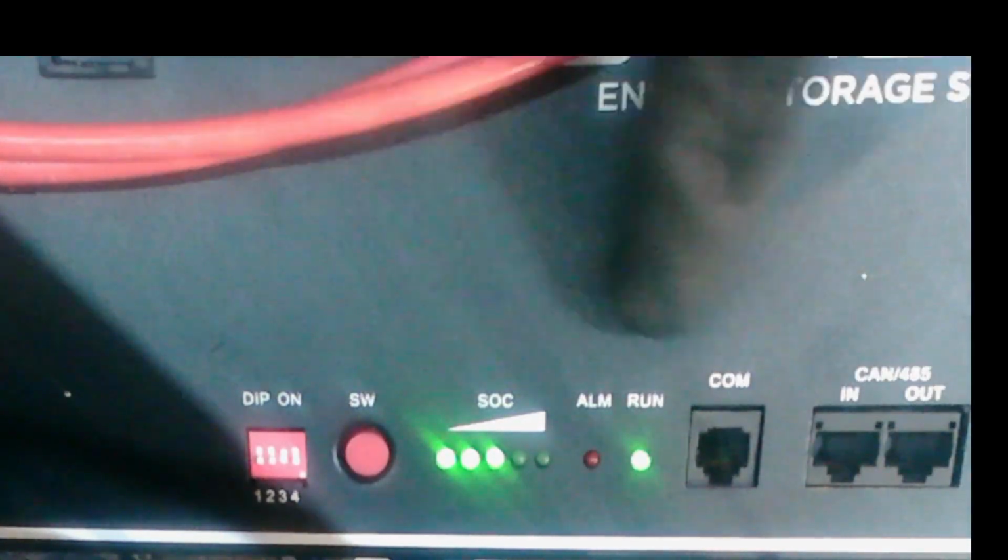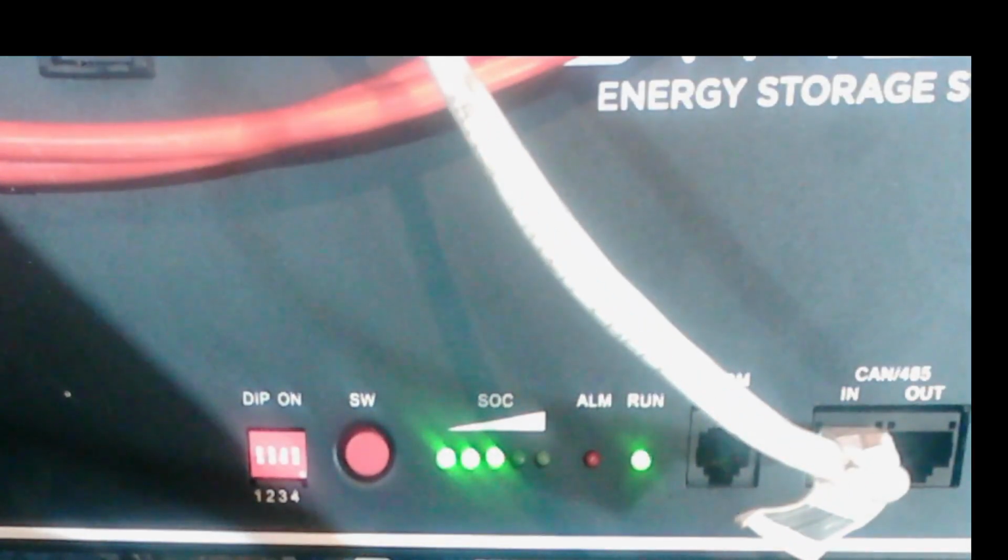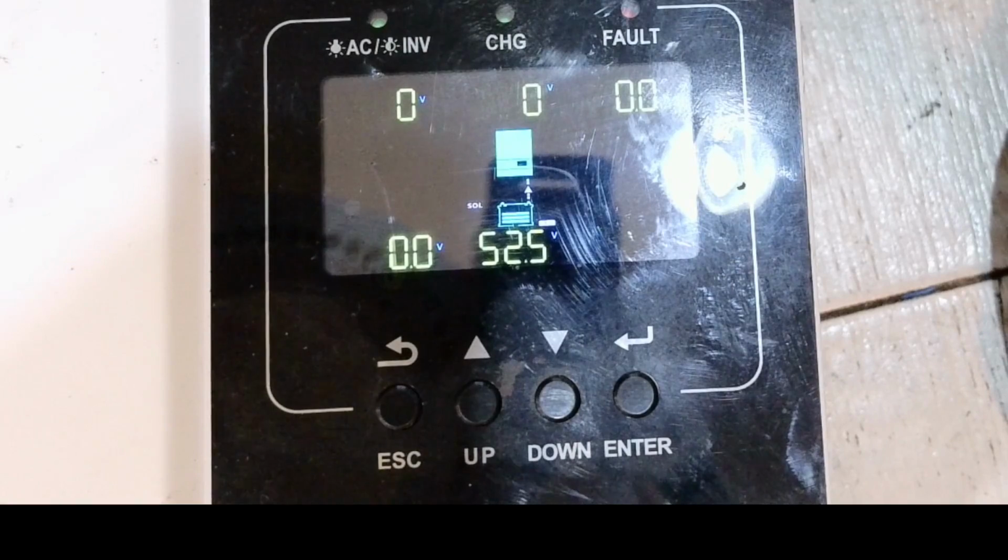So where are we going to connect our cable? We are going to connect it on IN. Connect it there. You can hear the inverter is making a beeping sound. You will see the moment I connect this. Okay, it's connected now. Yeah, it's silent now. The inverter is silent. There, and there's an output. So the communication has been established.